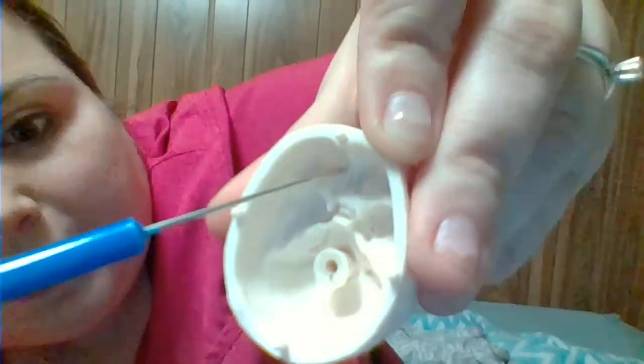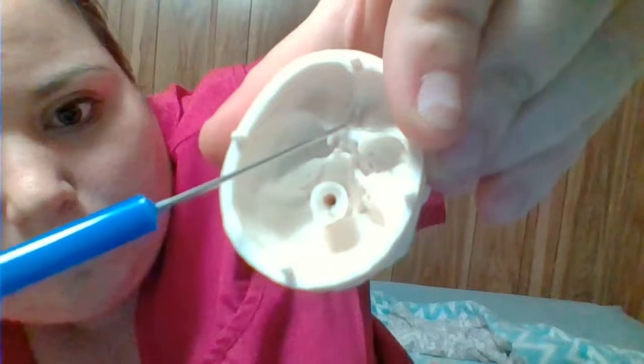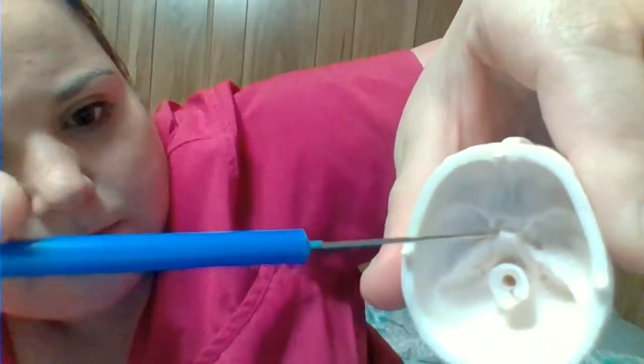The crista galli is right here. The cribriform plate is right here. The sella turcica would be right here. I don't know if you can see that. The internal auditory meatus is right here.